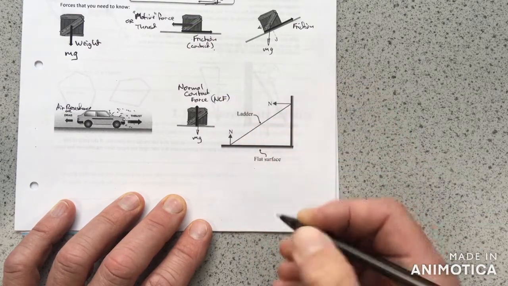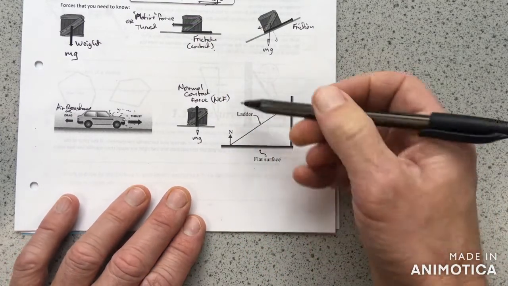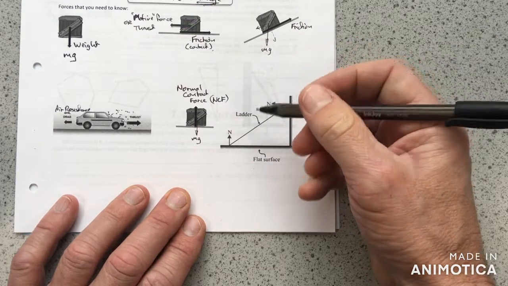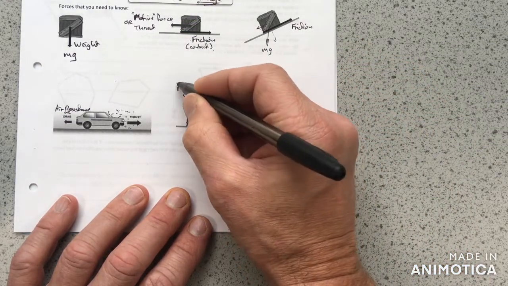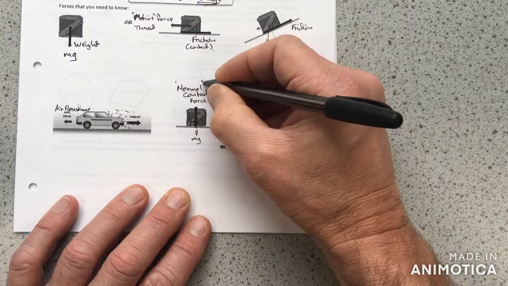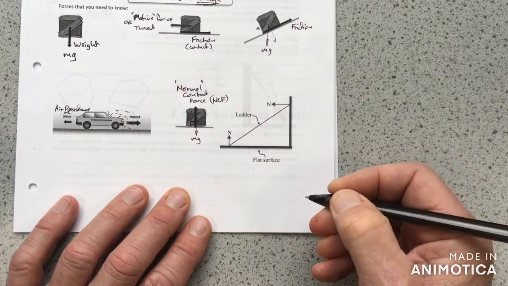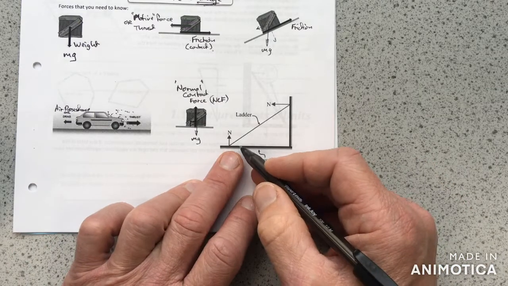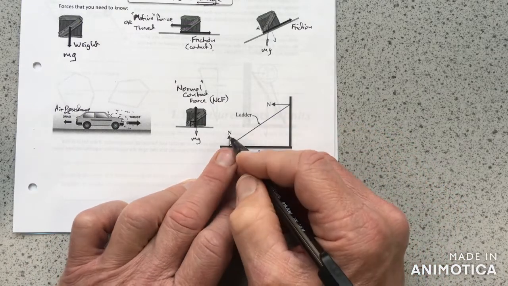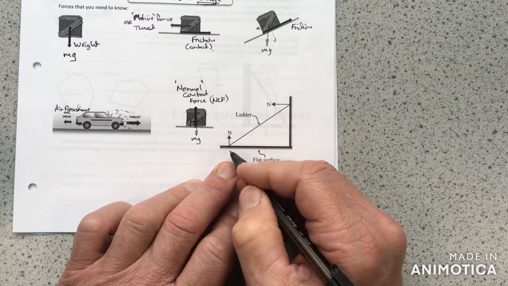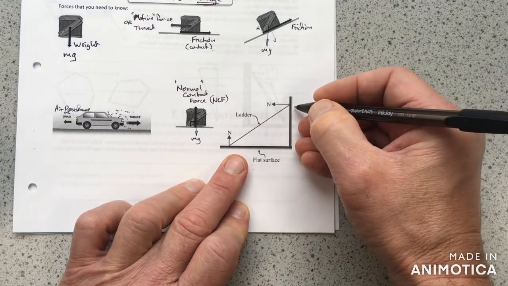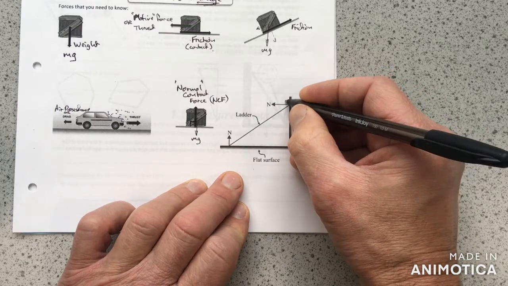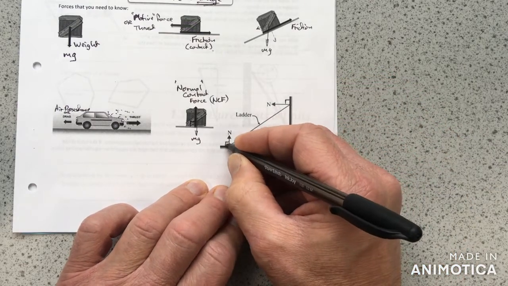Don't use it in the exam, because they'll kind of go, that could mean several things. But basically that means it's at 90 degrees to the surface. Normal just means perpendicular. Here conveniently we have normal forces. The ladder's pushing down on the ground, and the ground is pushing back, normal contact force. The ladder is leaning against the wall, so the wall is pushing back. Again, it's at 90 degrees. So that's kind of crucial.